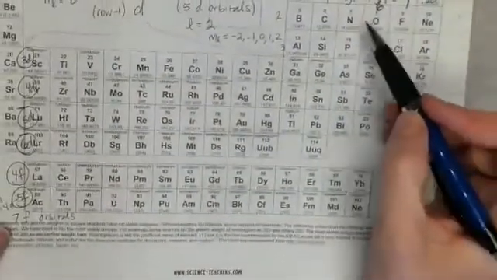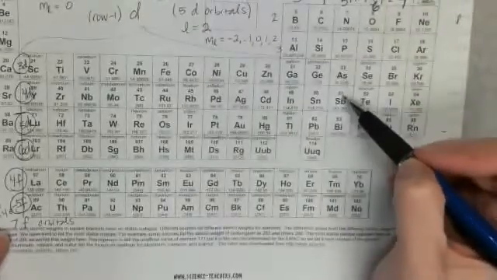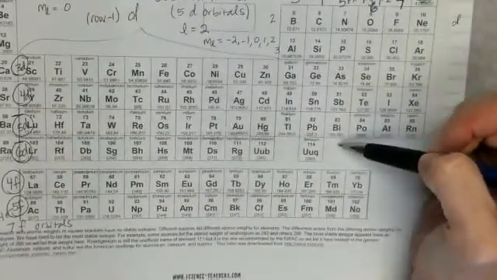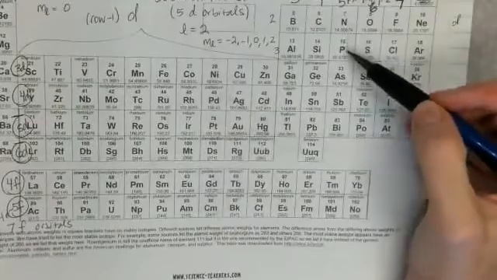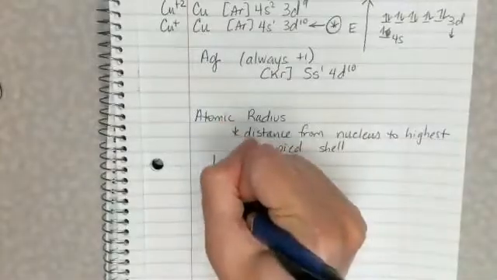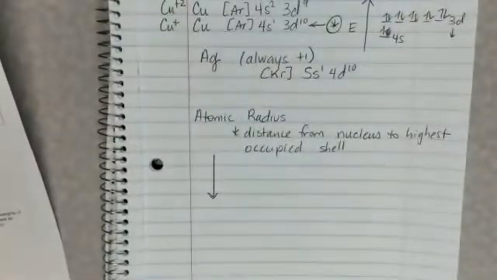And the first one within a family is usually very intuitive. If I look at nitrogen, phosphorus, arsenic, antimony, bismuth, it makes sense that as I go down a family, size is getting much larger. I'm adding shells. Nitrogen only 2 shells, phosphorus 3, arsenic 4. So we know that as we go down a family, atomic radius increases.